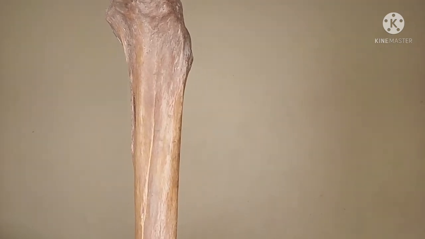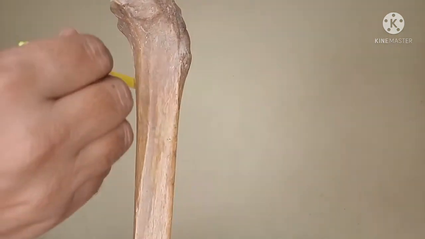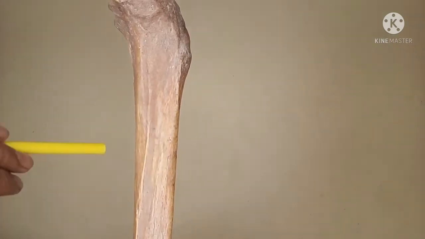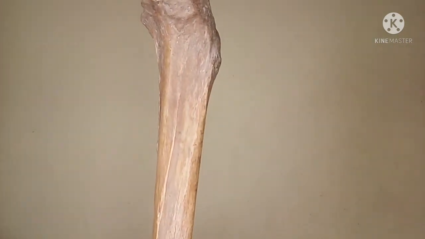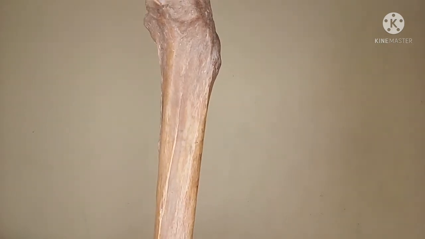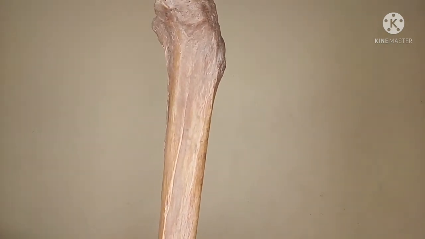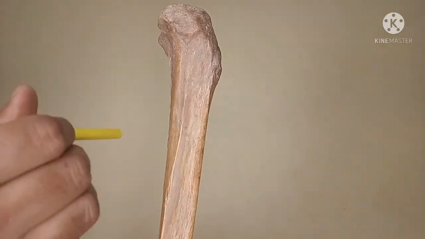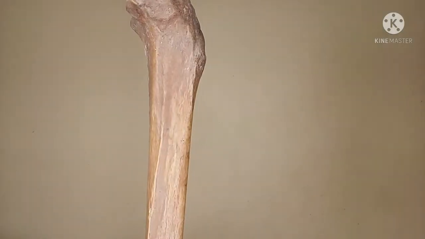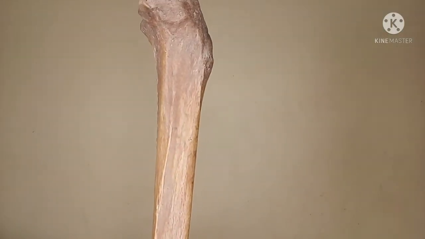Now the medial area of the posterior surface, below the soleal line, gives origin to the flexor digitorum longus, while the lateral area gives origin to the tibialis posterior muscle.